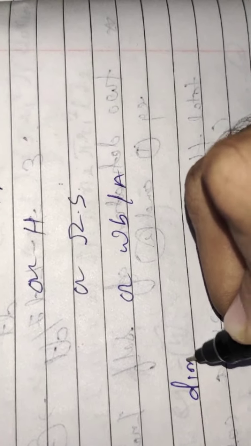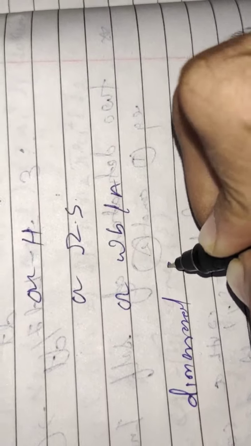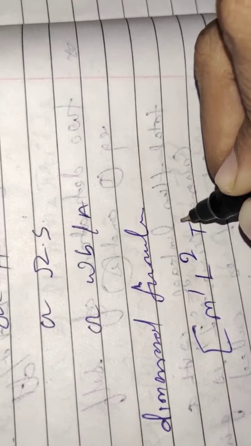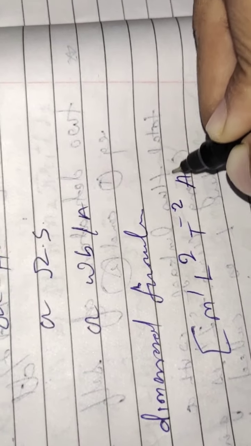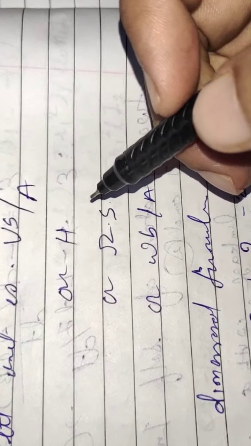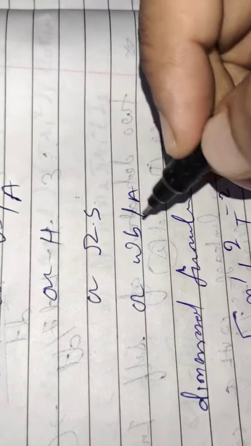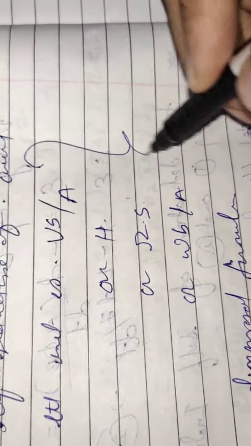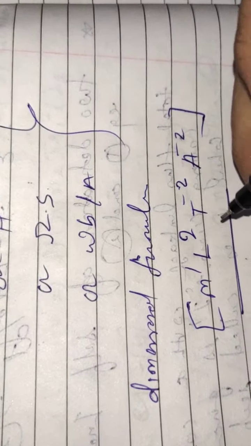Dimensional formula is M1 L2 T minus 2 A minus 2. Okay, so guys, Henry, Weber per ampere, ohm into second, એટલા બધા 3-4 જેટલા યુનિટ્સ એન્ડ ડાયમેન્શનલ ફોર્મ્યુલા છે.